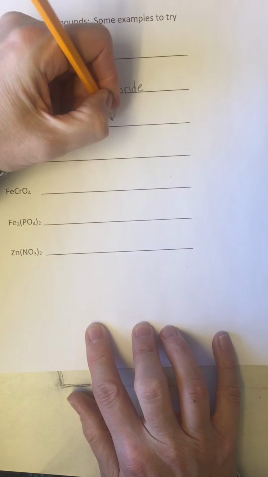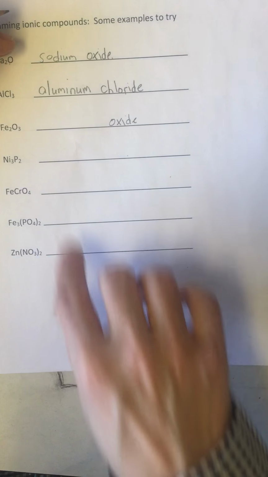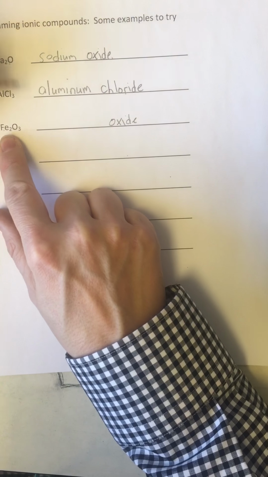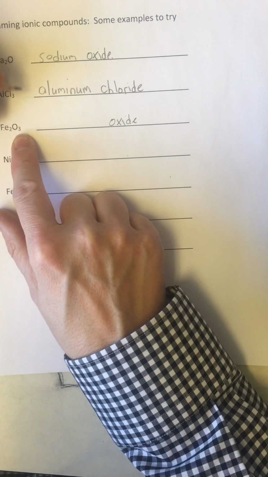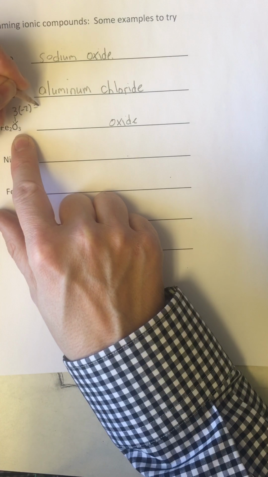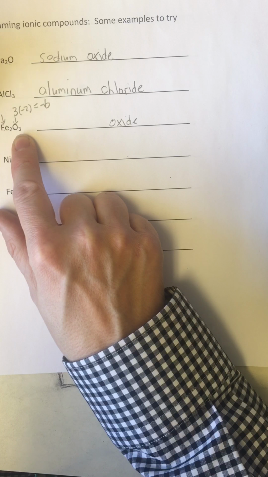This is oxide. You could answer that immediately. We've done that right up here, oxide. Doesn't matter how many of them there are, it's just oxide. Now we figure out what the charge here is. Each oxide is -2. 3 times -2, that's -6. Okay? That means this has to be +6, right?